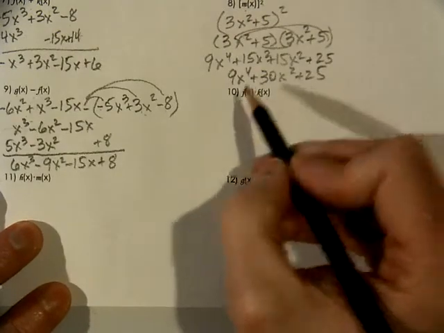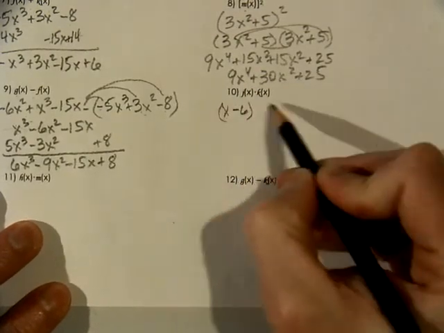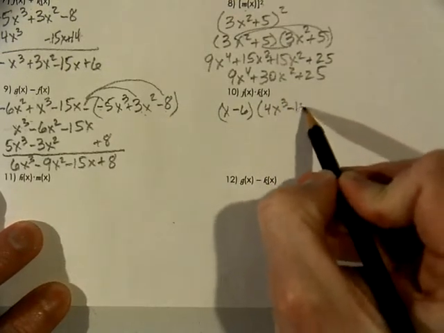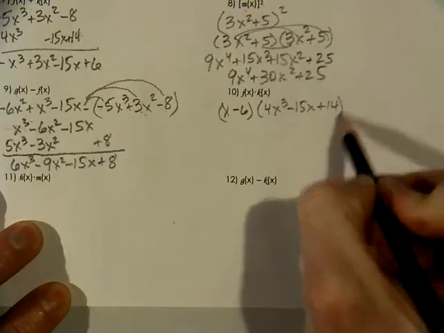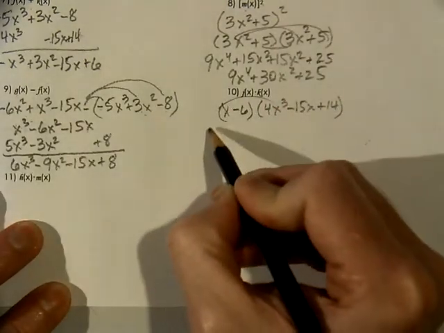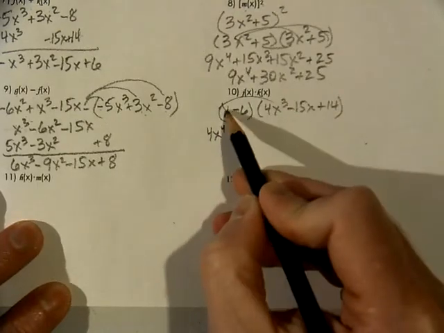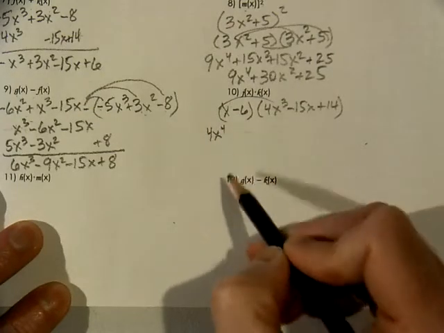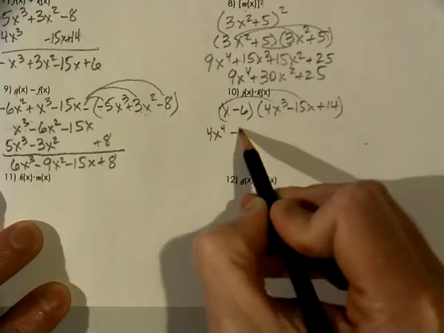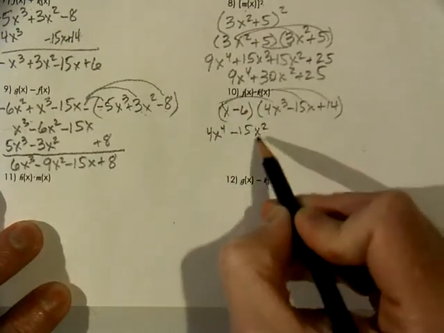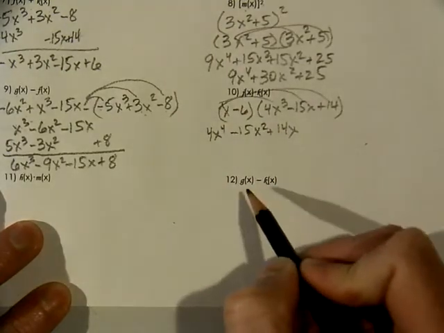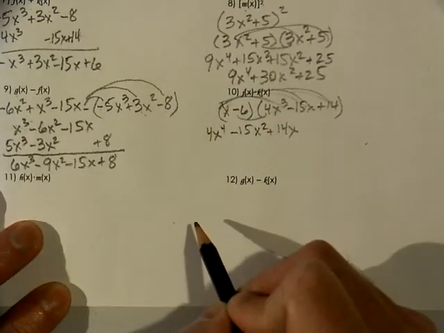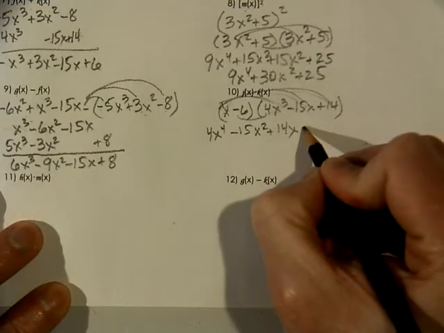The j function and the k function distribute through. We have x to the first power, x to the third power. The 3 and the 1 make 4. So I took the x and I multiplied it to all 3 terms. Now I take the negative 6 and I multiply it to all 3 terms.